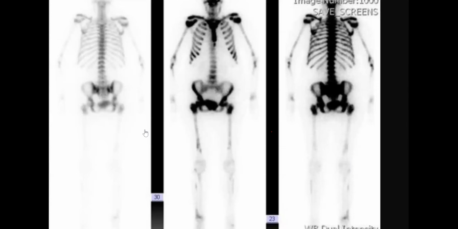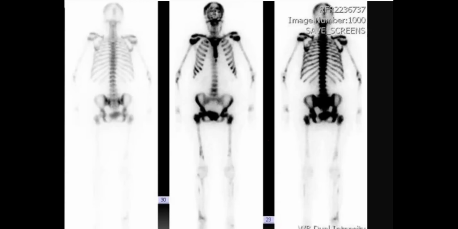bone scan first? What about this patient? Let's see. Okay, old male. These are anterior and posterior planar images of a bone scan. Intense radiotracer uptake is noted in the axial skeleton as well as the right iliac bone, and also bilaterally. You commented on the kidneys. Yes, I will comment now.